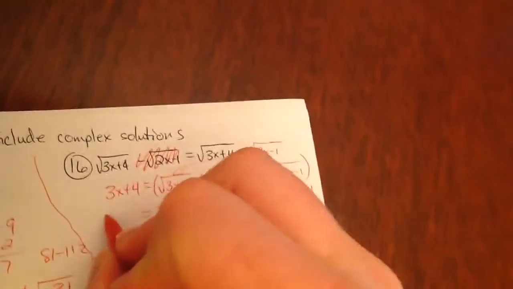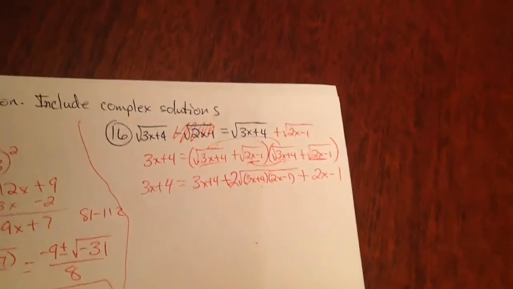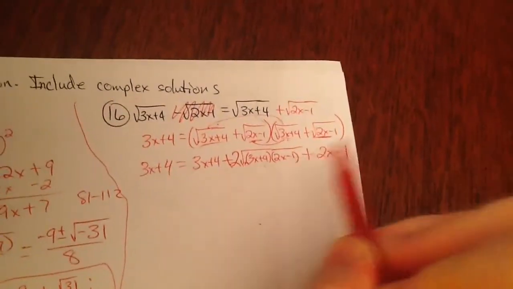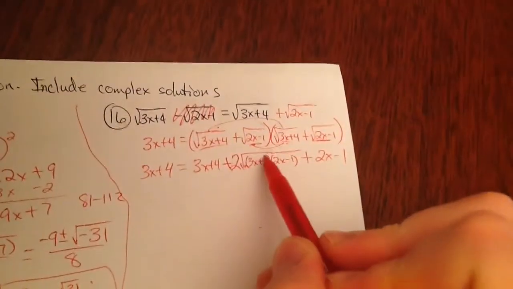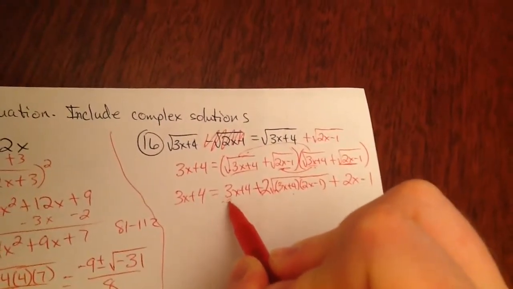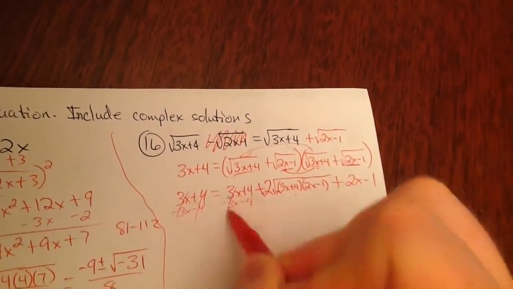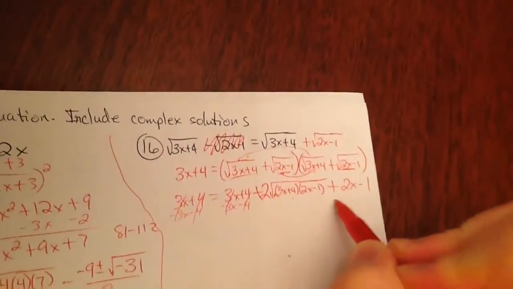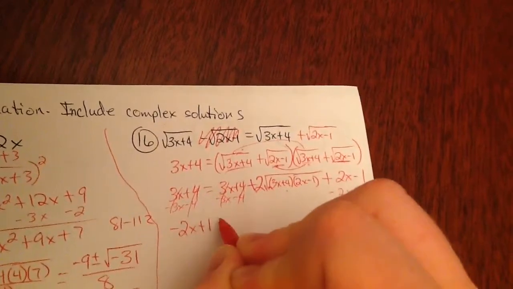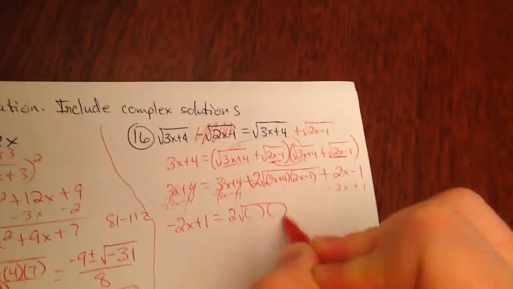And we are equal to 3x plus 4 over here. Well, now you only have a single radical, so if you get all the other stuff to one side and square both sides again, you'll get rid of the radical. So if I minus 3x minus 4, it's all zeros. But then I also have this, so I'll subtract 2x and add 1. So I'll have minus 2x plus 1 over here equals 2 times the square root of that stuff underneath of it.